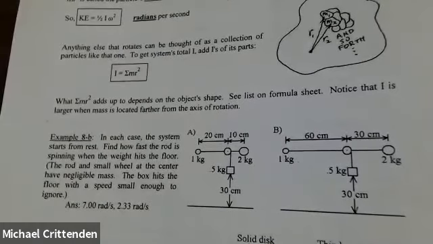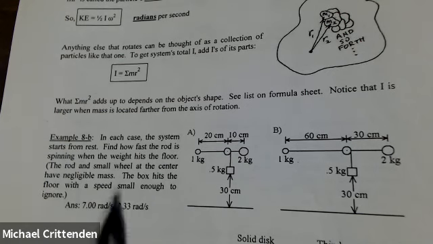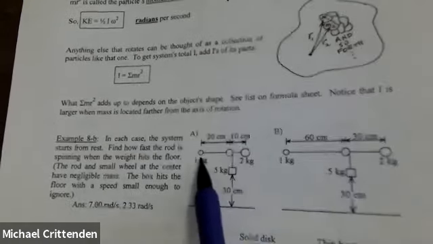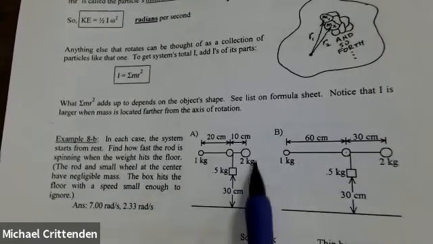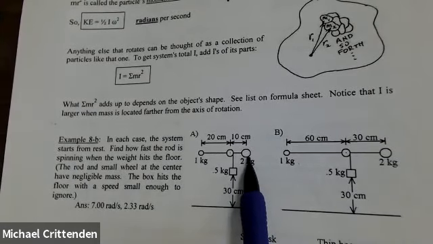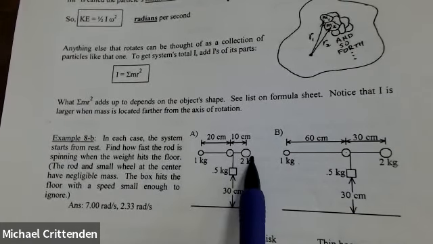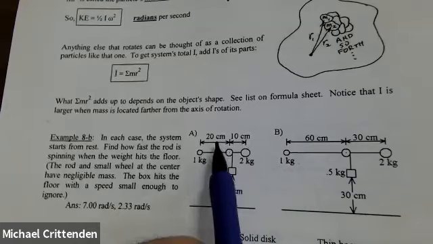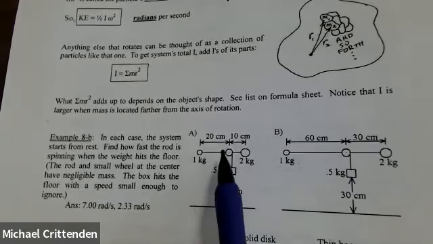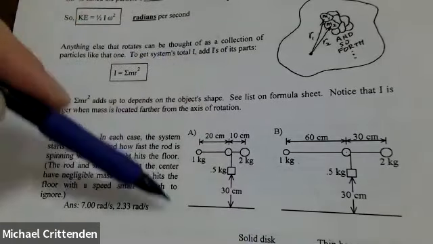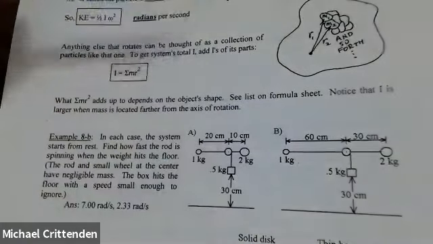In this one, we have what amounts to a system of 2 small particles, heavy but small. You've got 1 kilogram here, you've got 2 kilograms over here. We're assuming that the diameter of each of those objects is quite a bit less than the 10 or 20 centimeters. That's the radius of the circle they follow as they spin.